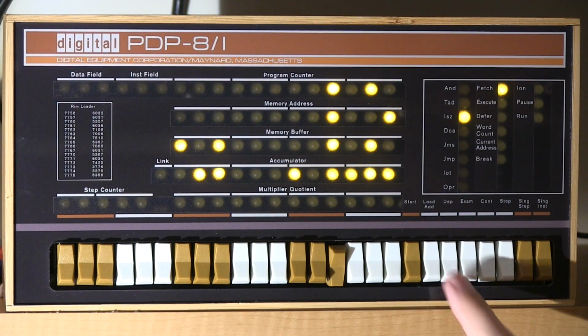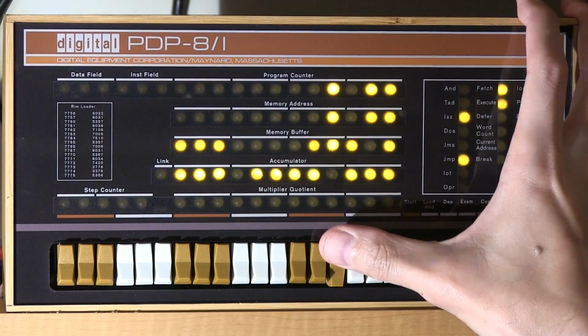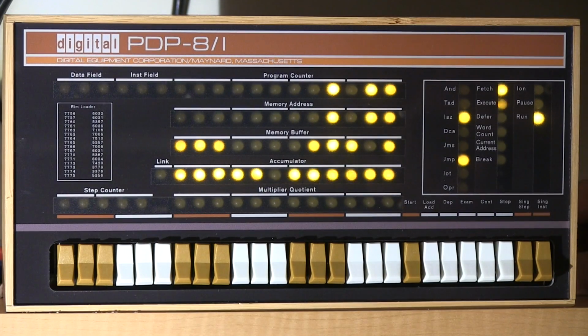You get the idea. So there is our quick tour of the PiDP-8 replica. And you learned a bunch of instructions. So I think it's pretty cool.